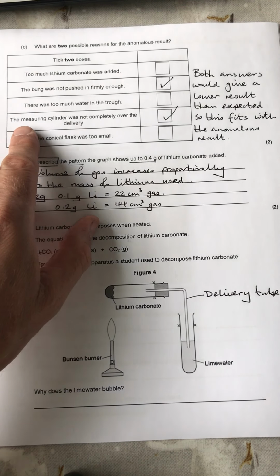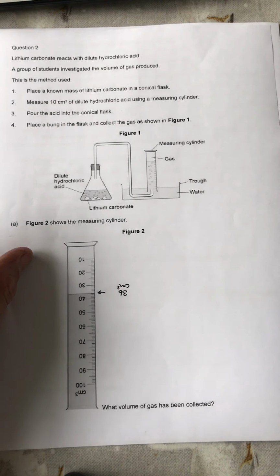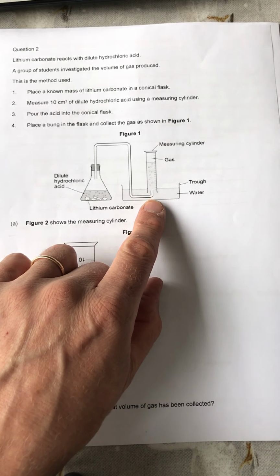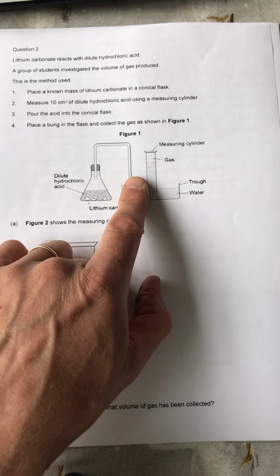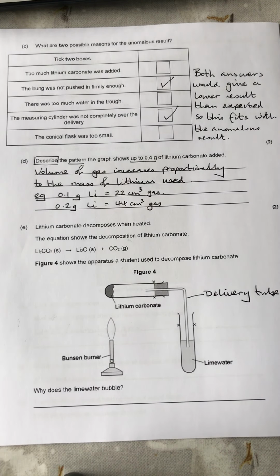The second one, the measuring cylinder was not completely over the delivery tube. So again here, if the measuring cylinder isn't completely over this tube here, some of the gas will escape into the air. So both of those are viable answers.